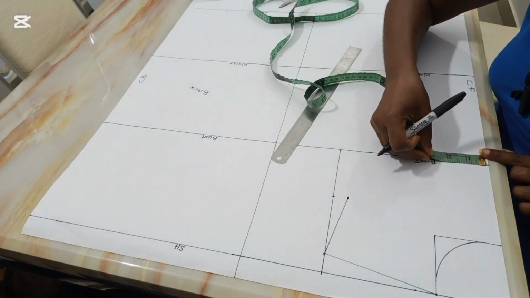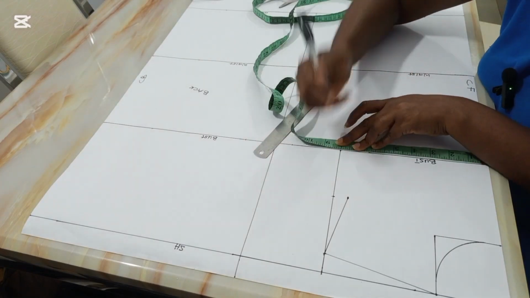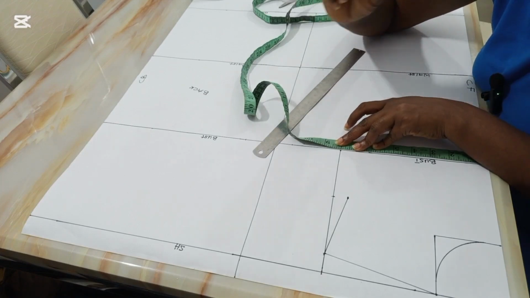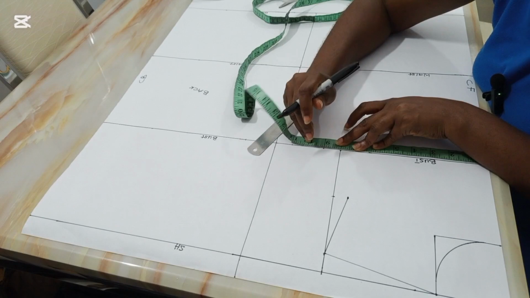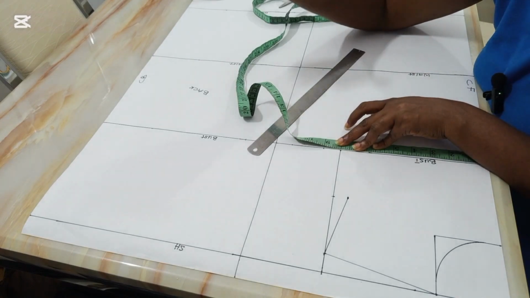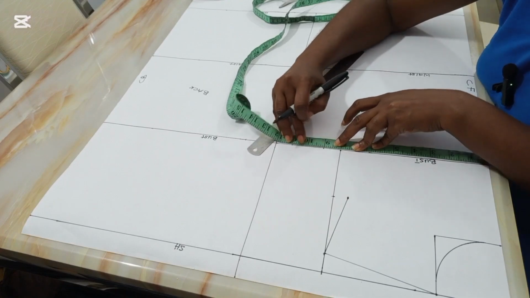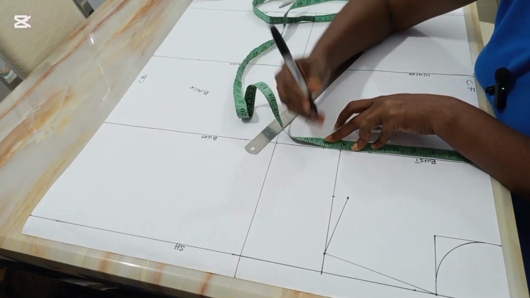So on the bust line, I'll take my bust measurement. So your bust measurement divided by 4. Whatever you get, you mark it. This is a dartless pattern and it won't have a zipper at the back. So you need a little ease to enable you put on the dress or whatever it is, or the top.